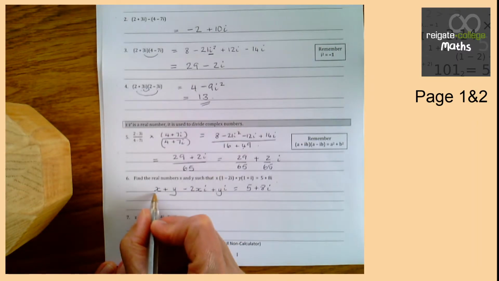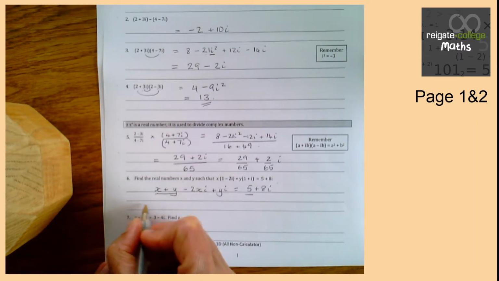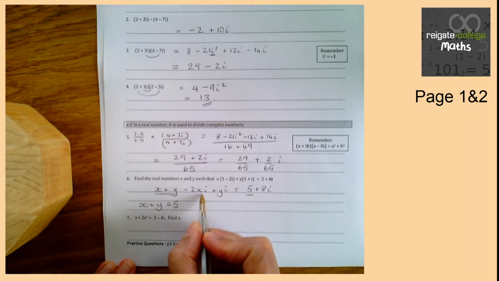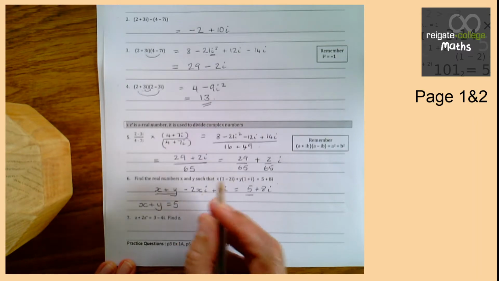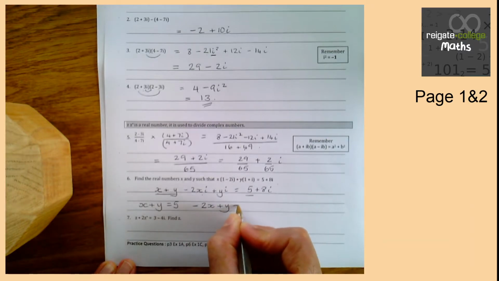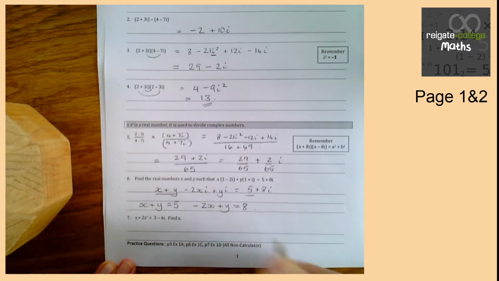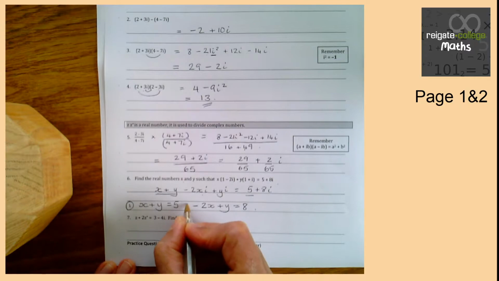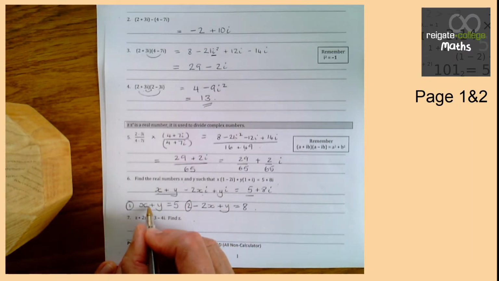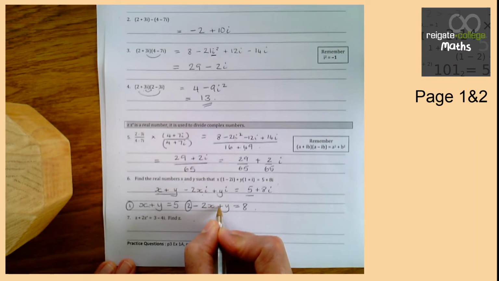So that tells me that x plus y is equal to 5. And it also tells me that minus 2x plus y is equal to 8. So these are simultaneous equations, which we're going to solve by doing this equation take away this equation.